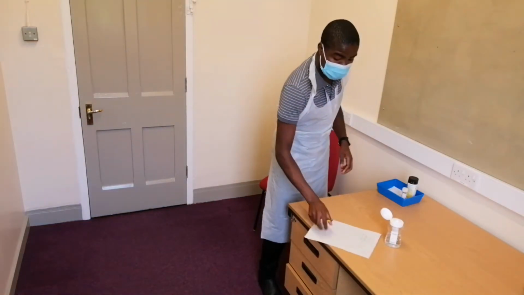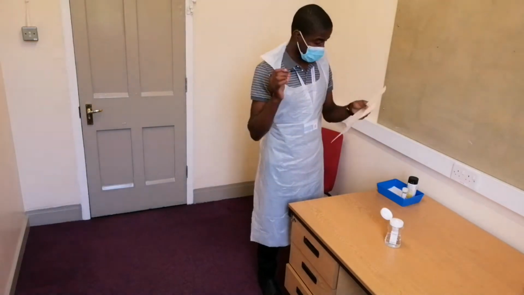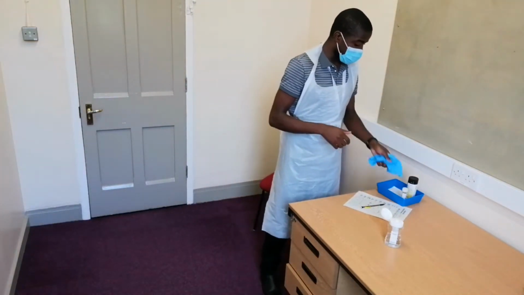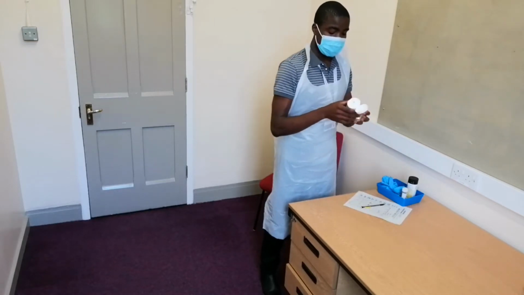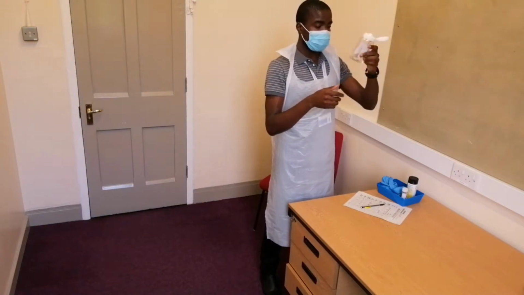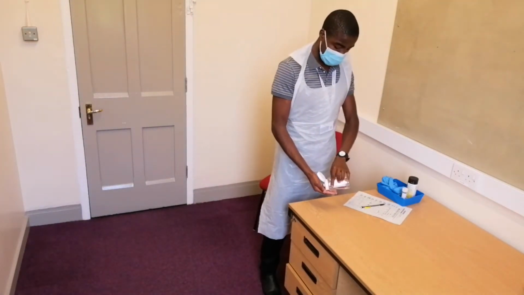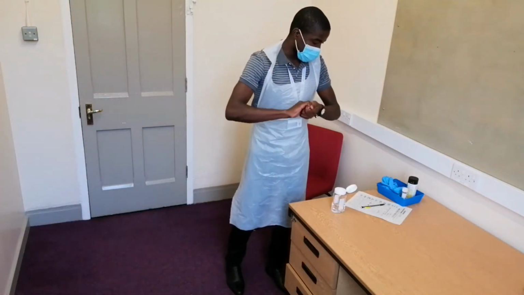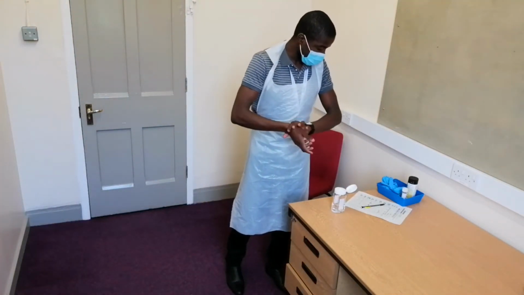I'll also require my documentation chart and pen. I'll also require 1 pair of gloves and a hand gel. It is clear, expiry date 2023. I'm happy to use. I do hand hygiene and proceed back to my patient.